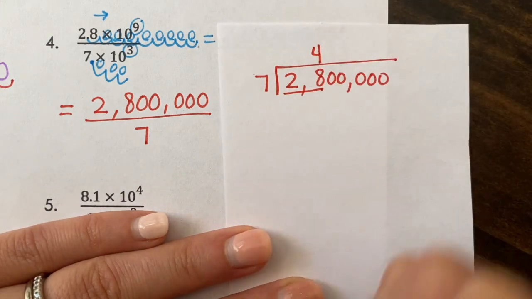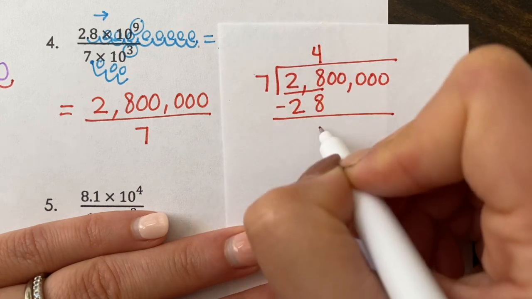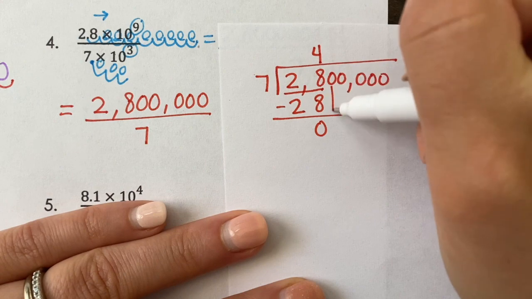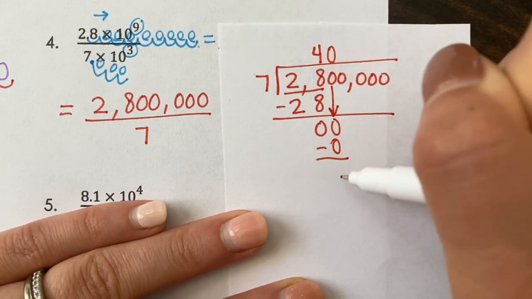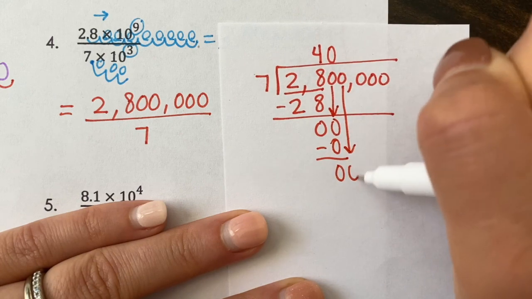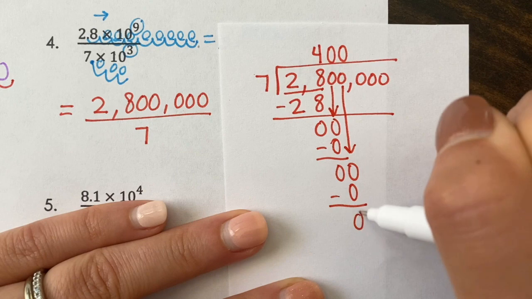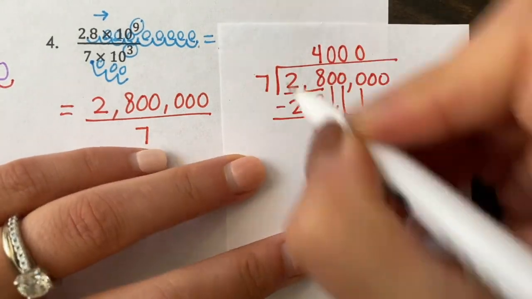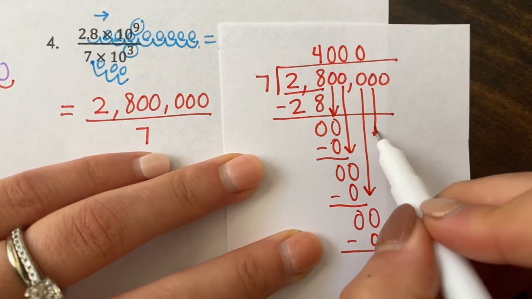It goes into 28 4 times. 4 times 7 is 28. 28 minus 28 is 0. Now this time you just have to be careful that you bring down all of your zeros, because there's going to be a lot of them. I'm not going to, oops, the pen's too long.